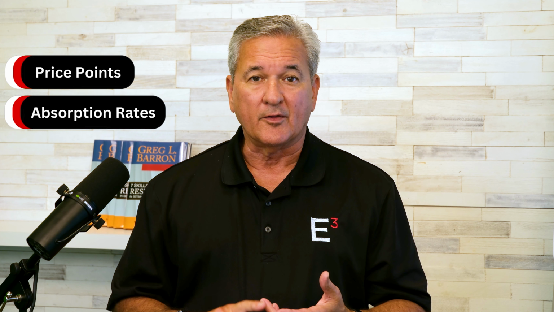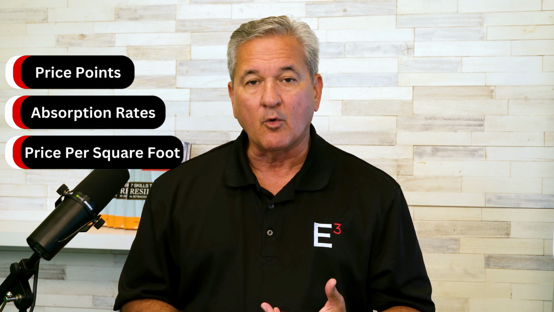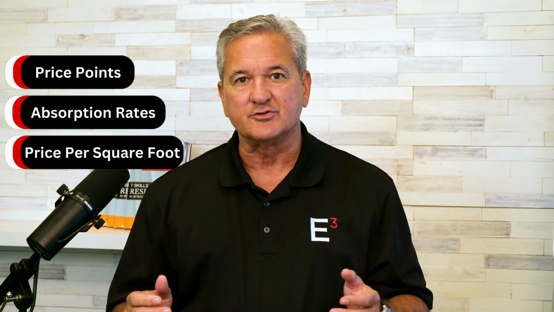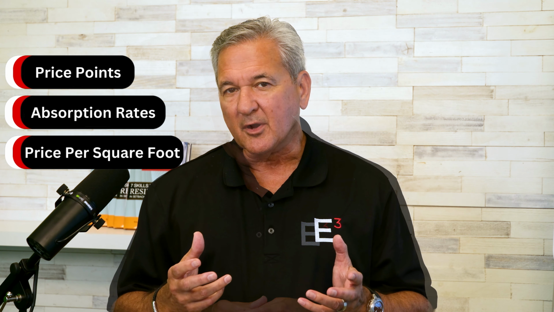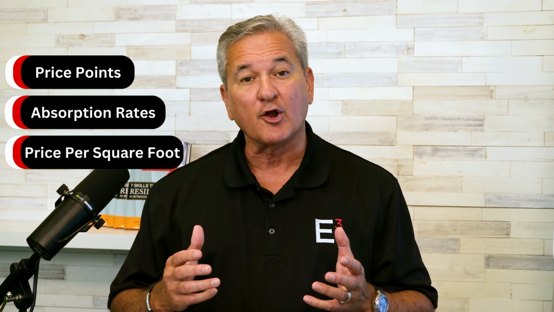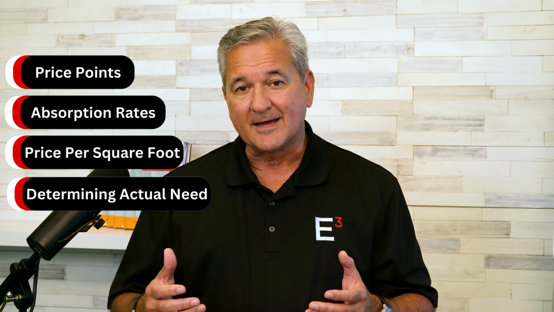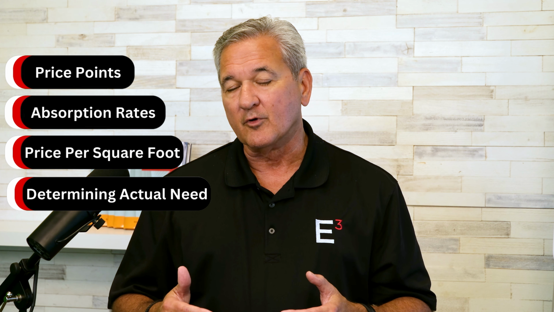Once we've determined the deal that we want to pursue, then we deep dive a little bit further, and we determine price points of any of the lots available around it, absorption rates. We also naturally determine what the overall price per square foot or per acre in the case of larger tracts are concerned. But the most important part of number 2 is determining the actual need. That takes research on your part before you really start the next step to spend any valuable money.